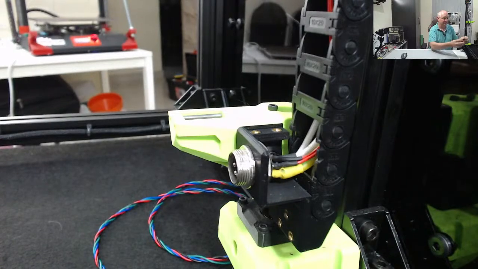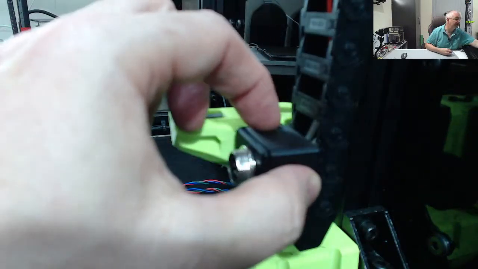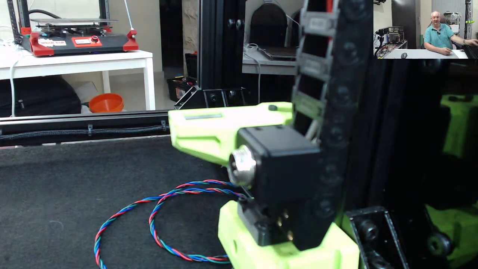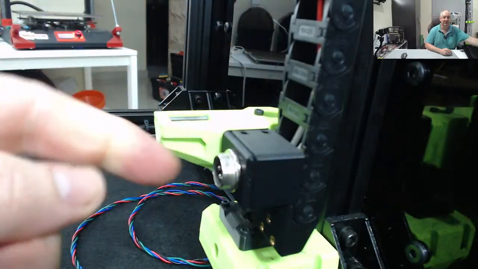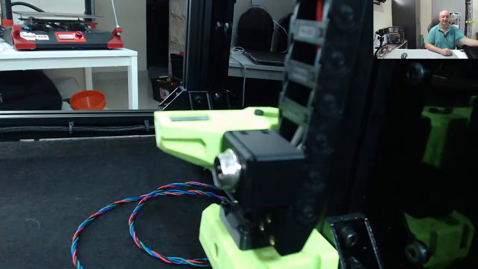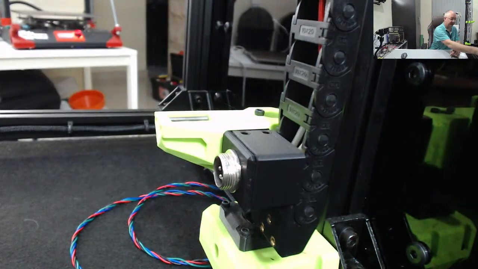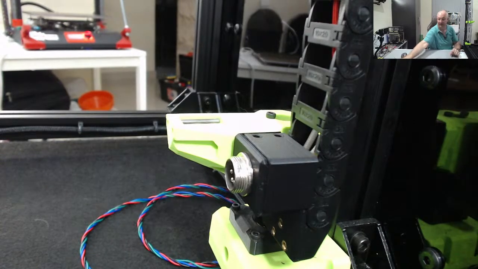It will have a little cover on so that nobody can see my wiring in the background, and I will just be able to push the plug in, pull the plug out, and it actually screws on. Safety. So that's that portion of it, right?